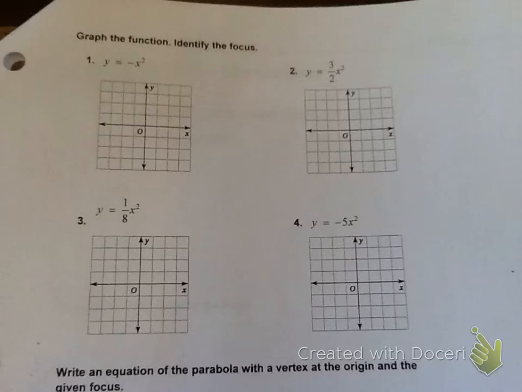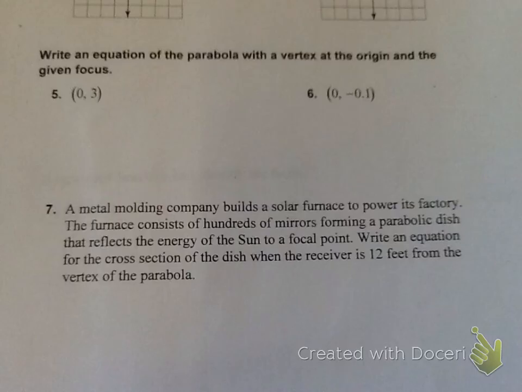On this back page, you're going to graph the function. You may use your calculator to identify your table values, graph it, and then identify the focus. So what I'm looking for is a graph and an answer that is a point in the coordinate plane that tells me the focus. And then on 5 and 6, you're going to write an equation of the parabola with a vertex at the origin and the given focus. So in this case, I'm looking for the opposite, y equals ax squared, and you're finding what a would equal.